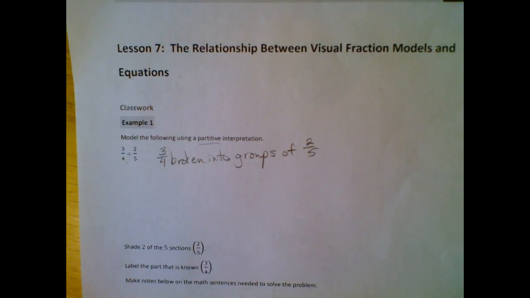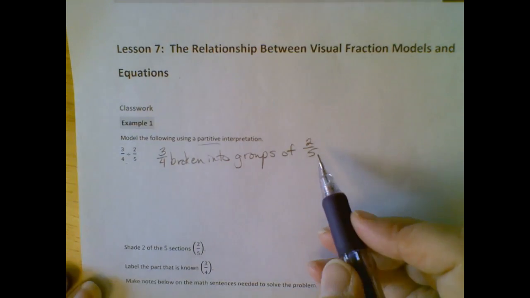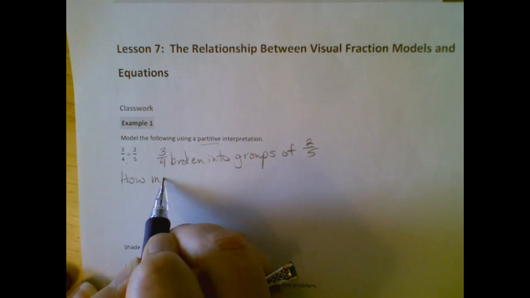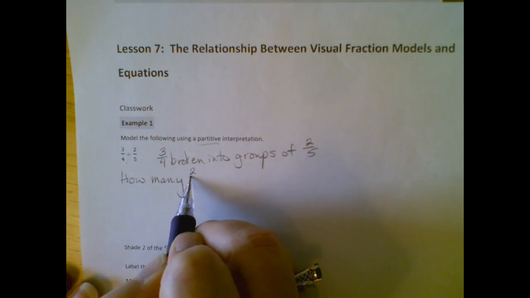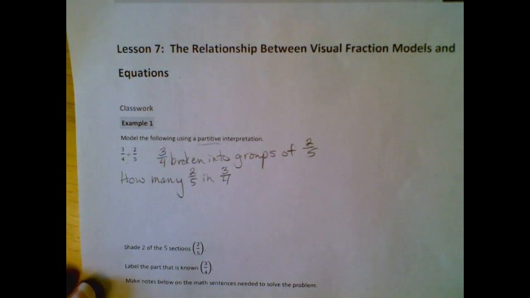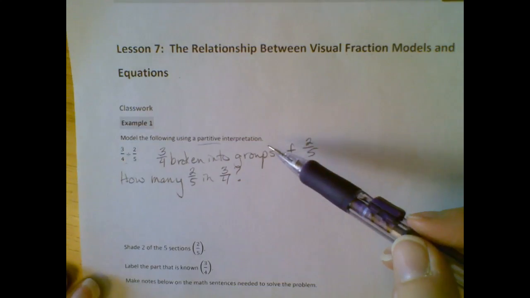That is our partitive division that we're looking at today. Another way to say it is how many 2/5 in 3/4. So we are going to model it.